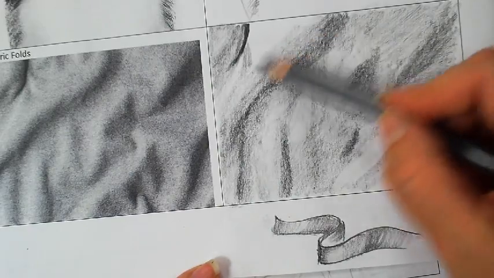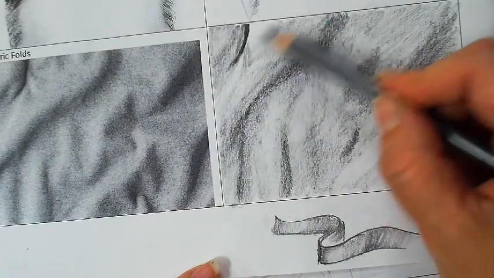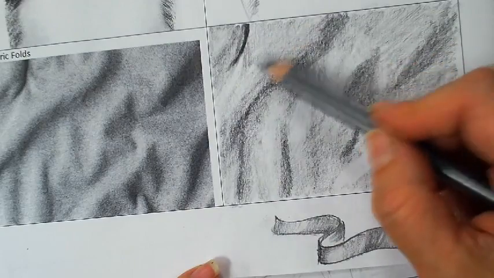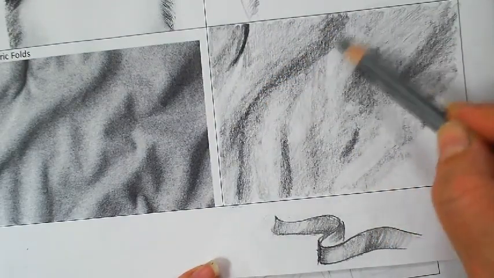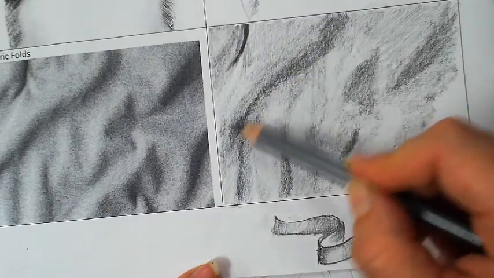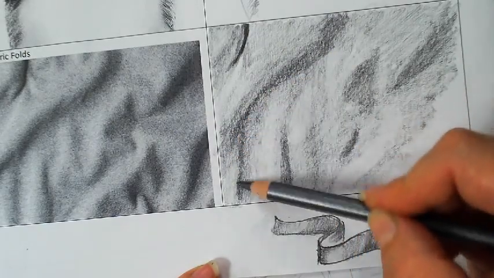So keep working with your lights, mediums, and darks. I will probably teach this again in person in class and then re-record it and add it on to the lesson.